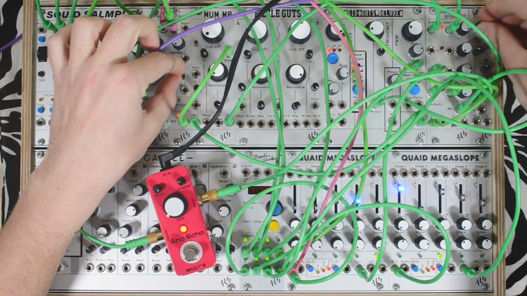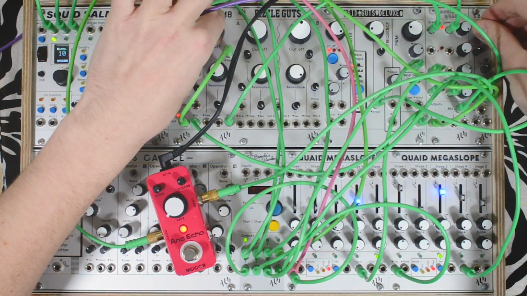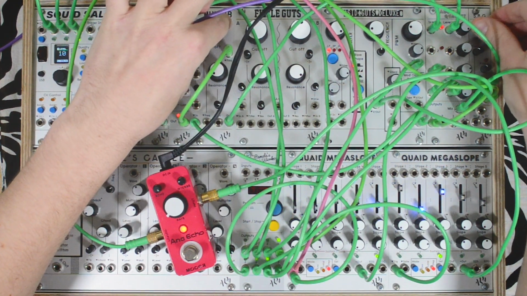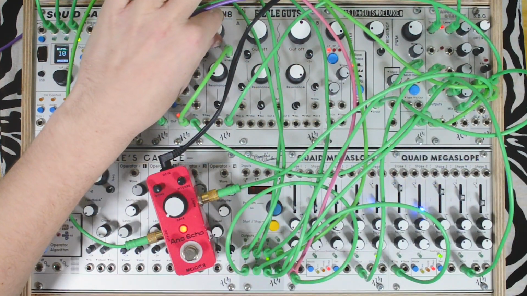This patch looks at sequence mode again with additional drums from the Squid Sample. If it wasn't apparent earlier, sequencing with a pair of Quad Megaslopes can be very expressive and performative.